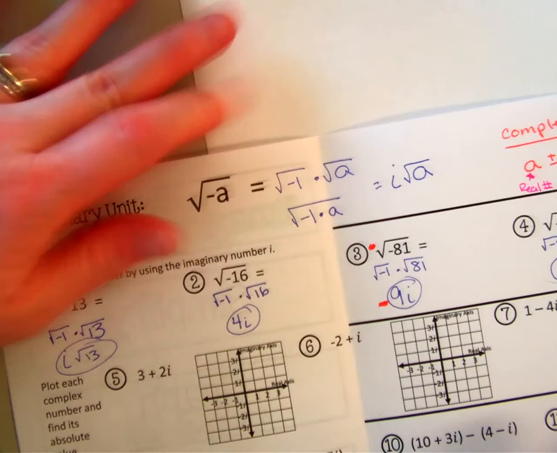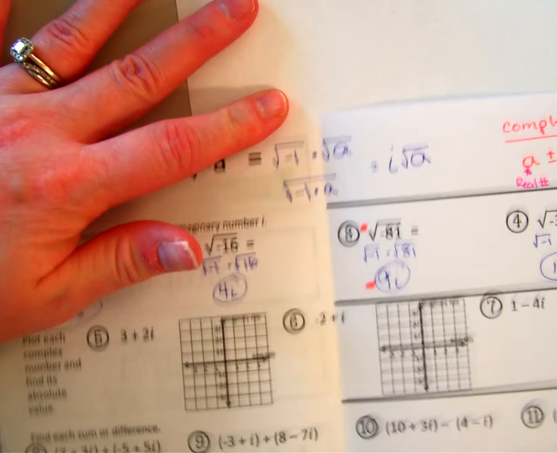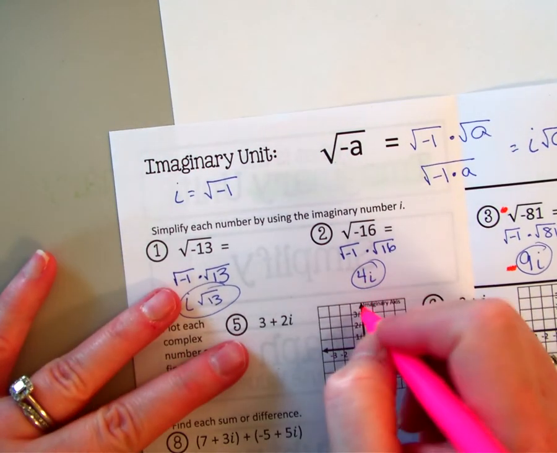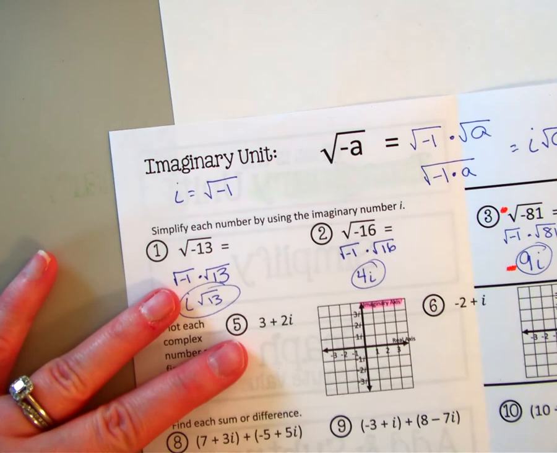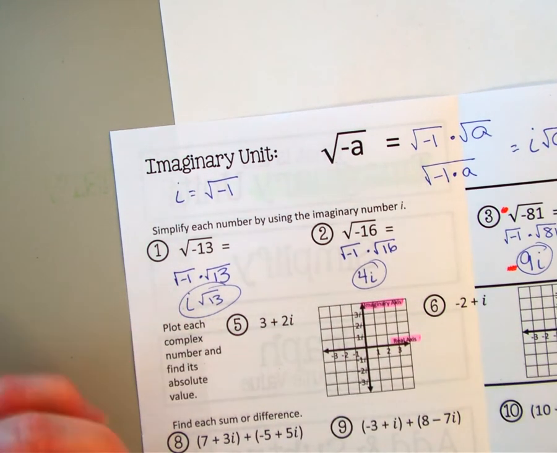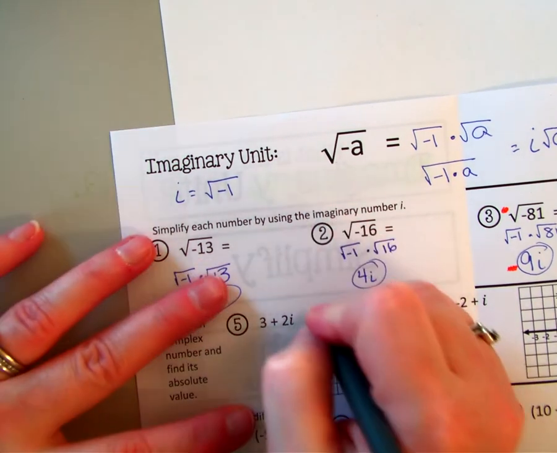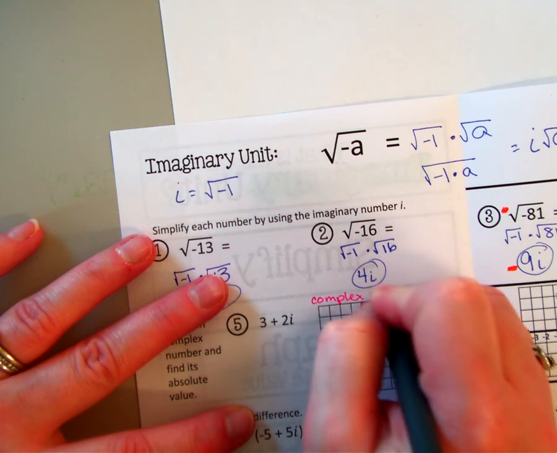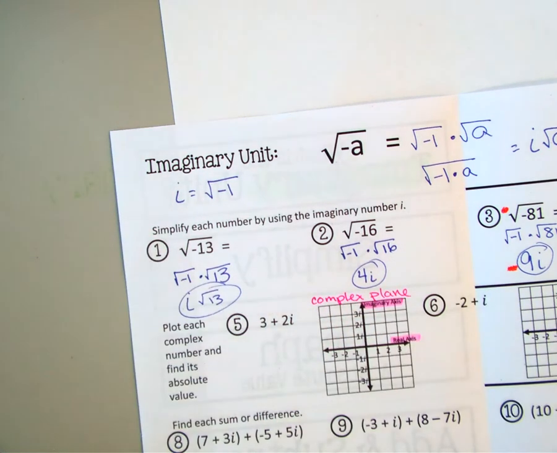All right, so getting back down to our graphing. So we can graph these on a coordinate plane, although the coordinate plane is slightly different. So if we take a look here, our y is no longer our y. It's known as the imaginary axis. Your x is the real axis. So this is our complex plane, not our normal coordinate plane. That's where we can graph our complex numbers.